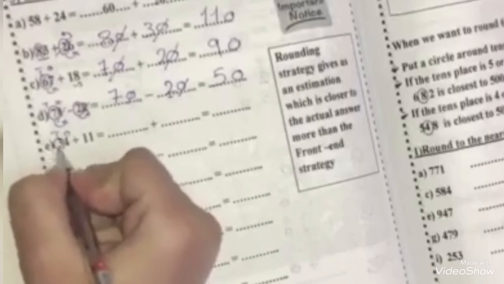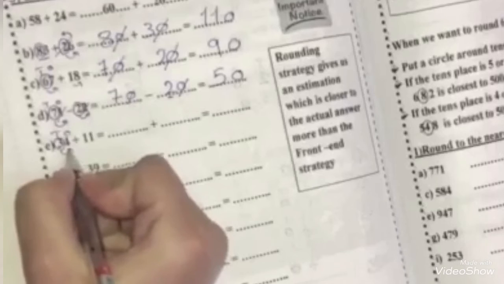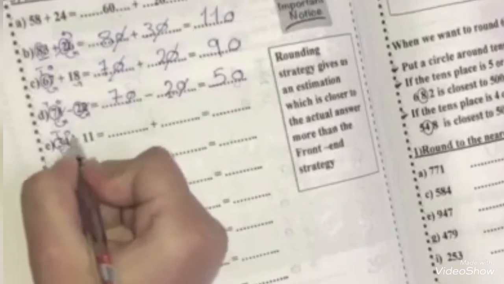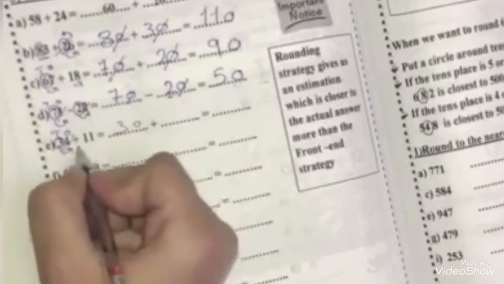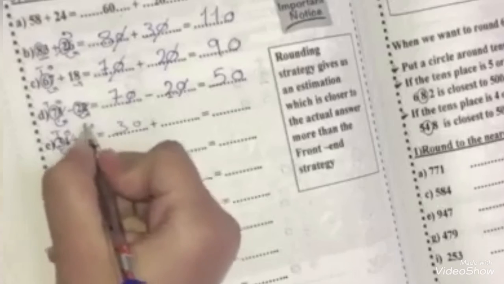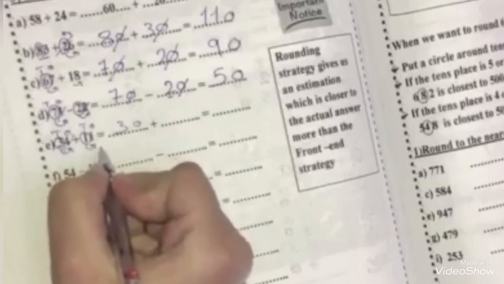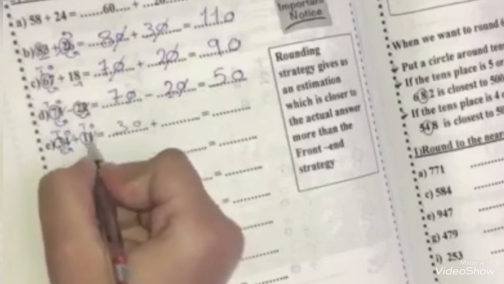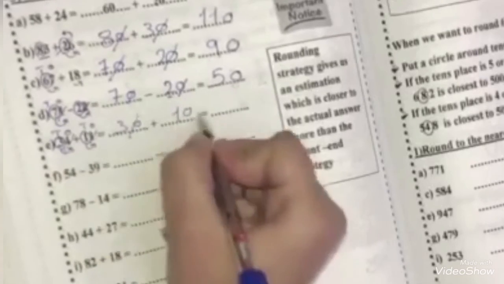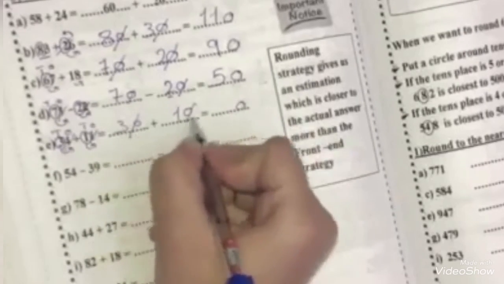Okay, here 34. So ones and tens, circle the number 3. Look to the next door is 4. So 4, yes, we just ignore 4, it will be 30. Okay, here 11. Circle the number in tens. Look to the next door is 1. 1 is from the weak numbers. So, yes, we ignore, it will be 10. So 0 minus 0, 0 out. 3 plus 1, it will be 4.